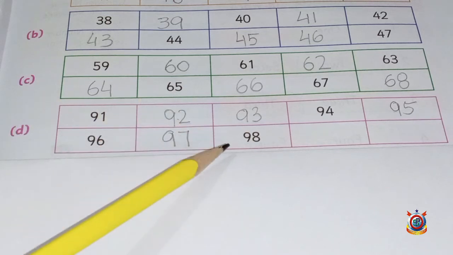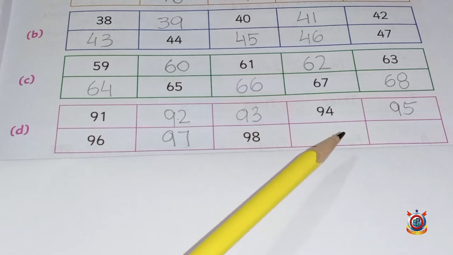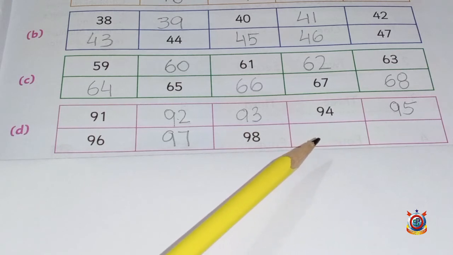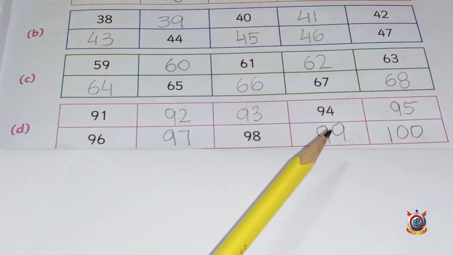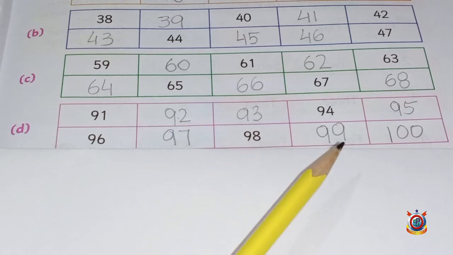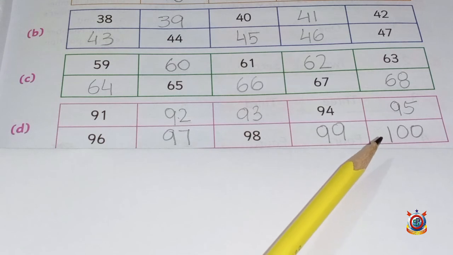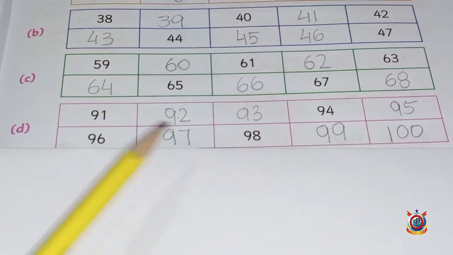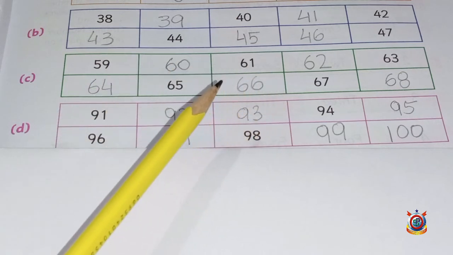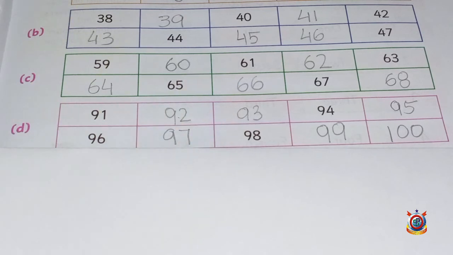After 98 which number will come here? 99. Very good. And after 99 we all know that 100 is here. So we have just finished this exercise, and we have identified and written the missing numbers in the given columns. And now it's your homework time, students.